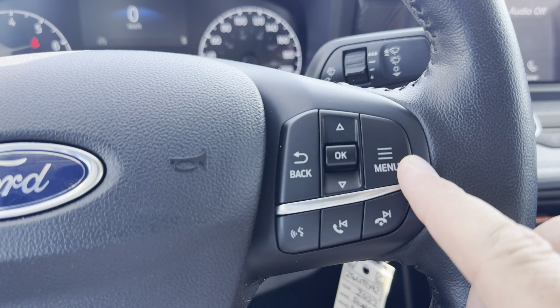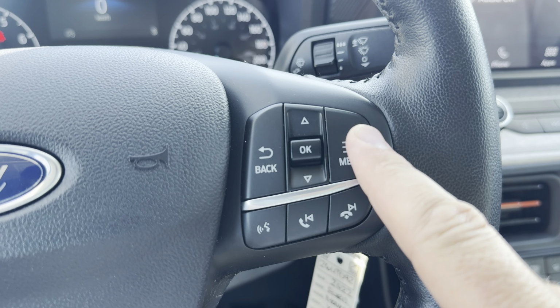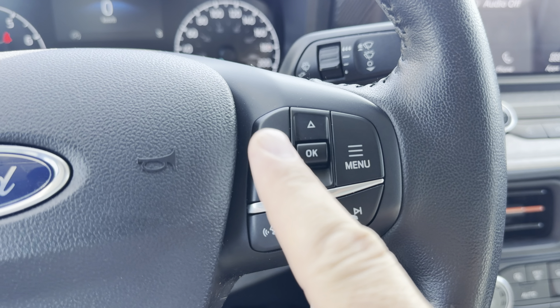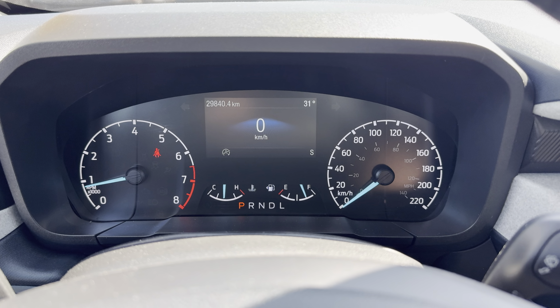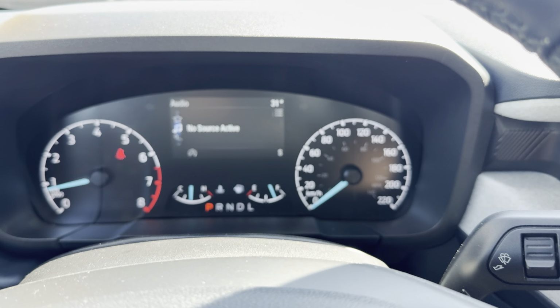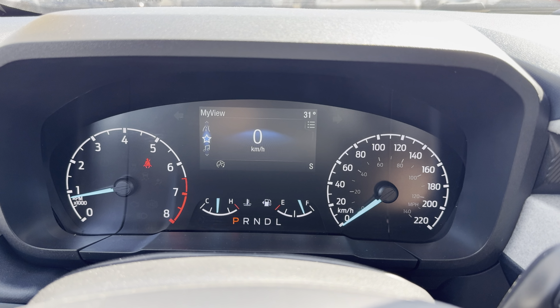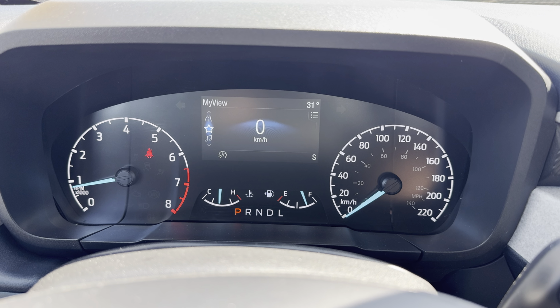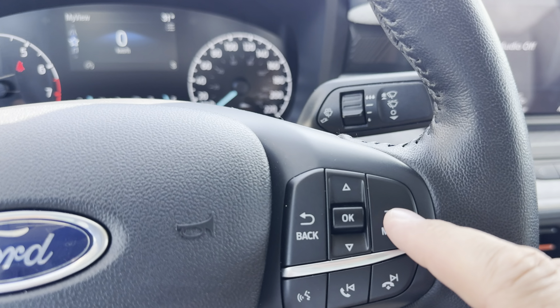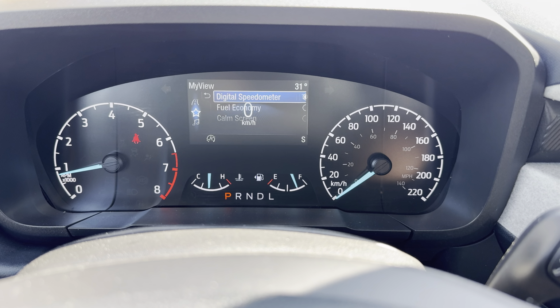So you're going to need to use these buttons right here: the menu, a toggle with OK, up and down, and a back button. So the first thing, if you're just sitting on this digital speedometer screen, is you can just toggle this button up or down, and it'll start bringing up some menus. The first thing is a My View menu, and if we hit this menu button, it's going to let us access My View.